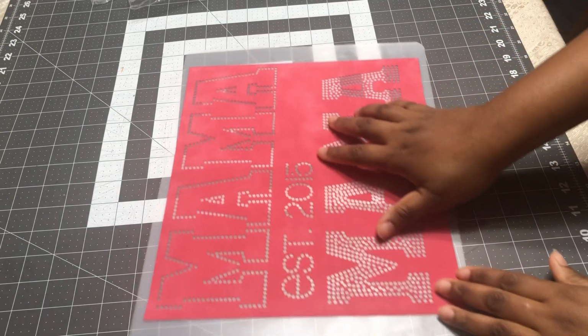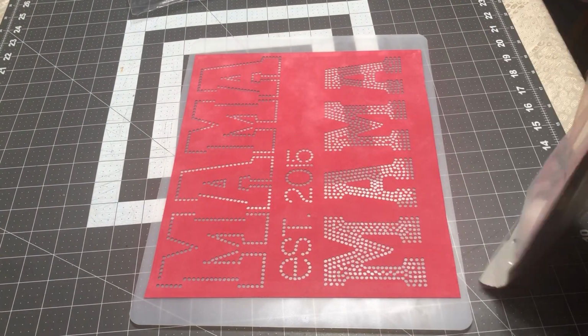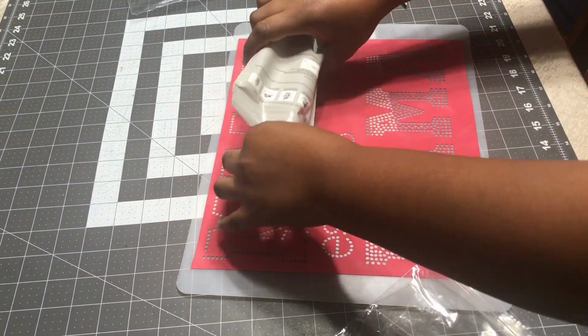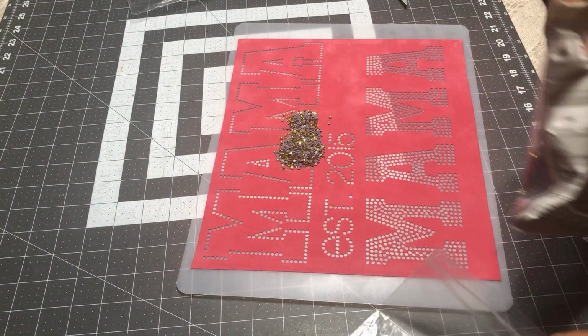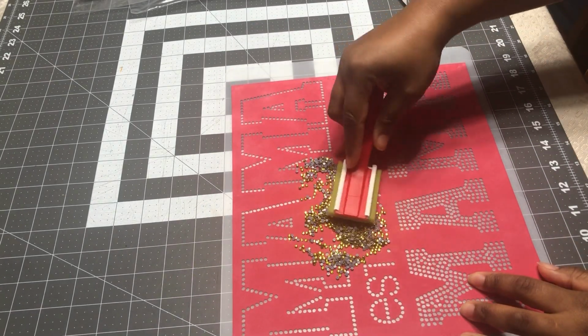Okay guys, so this is the template that I went ahead and cut out. It cut out beautifully. I didn't have any issues at all with it. The first thing I'm going to do is put it on a Dollar Tree chopping mat so that I'll be able to brush my stones in.